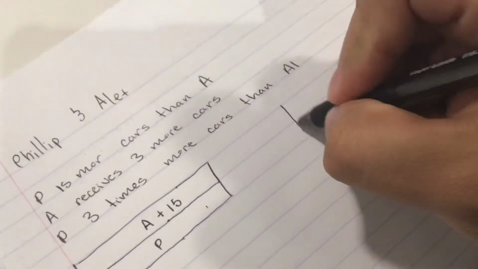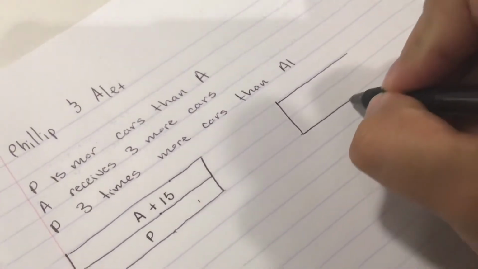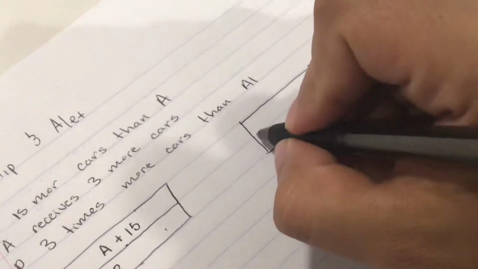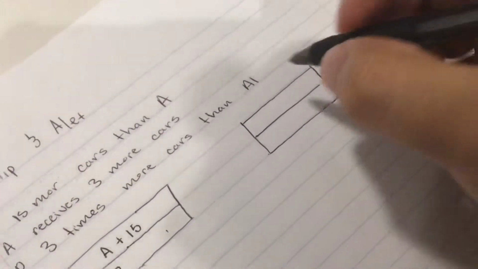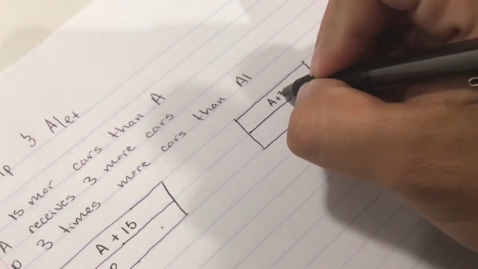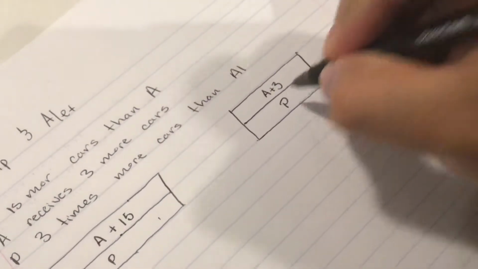On the next strip diagram, we see that Alex receives 3 more cars, so Alex plus 3 to be the same as Philip.